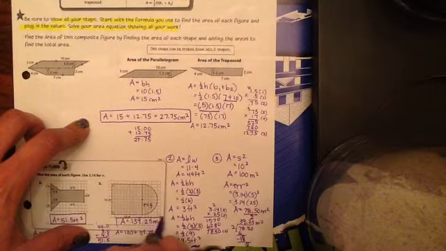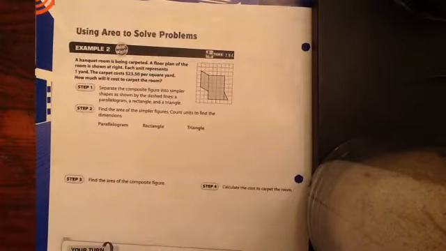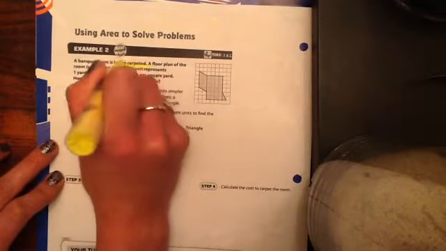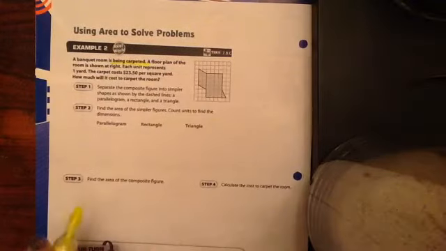Okay, flip your notes over to the back. We're also going to be using area to solve problems. So in example 2, it says that a banquet room is being carpeted. Okay, so remember that carpet covers a surface. And so if we're covering a surface, that is finding area.